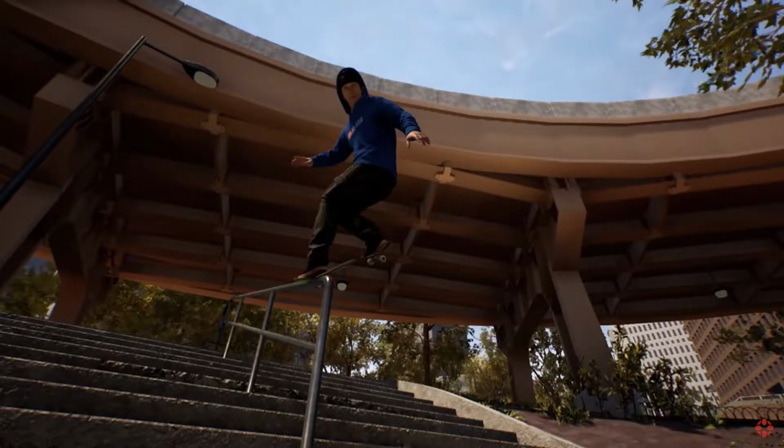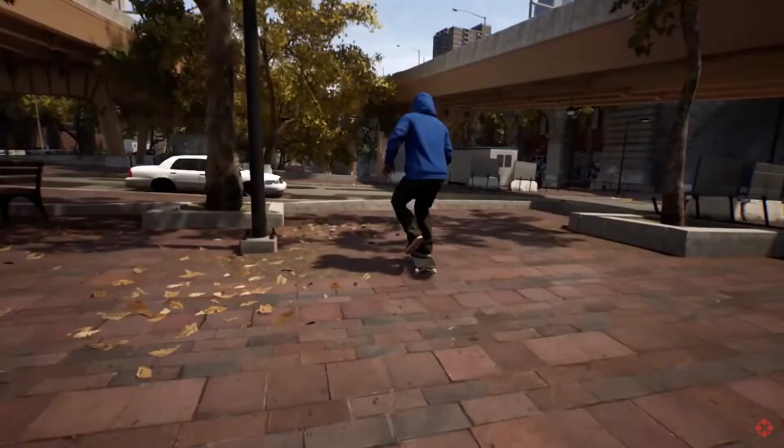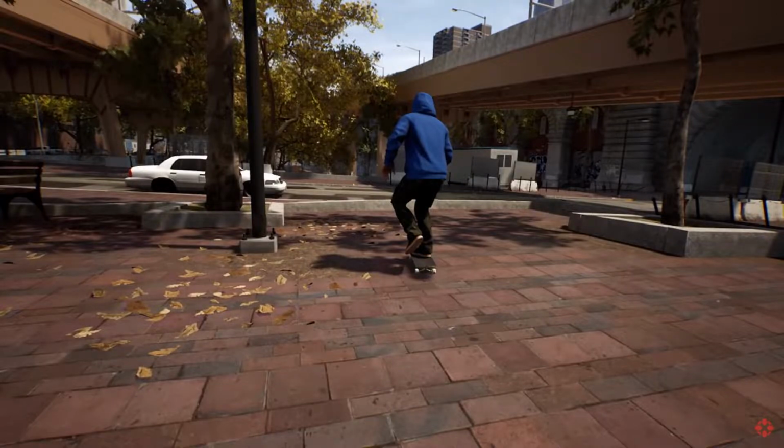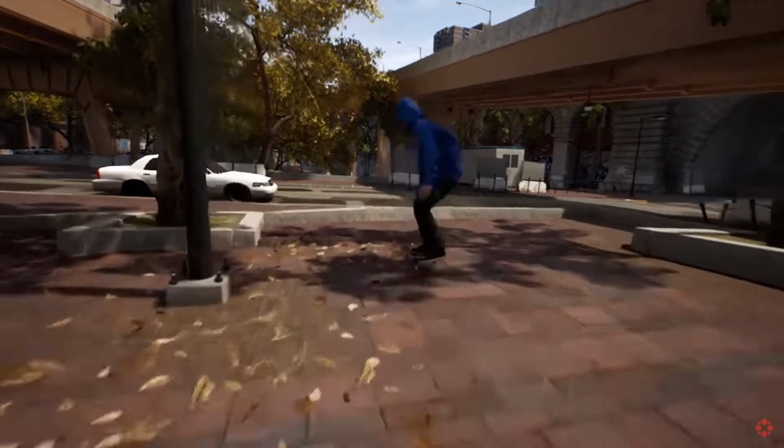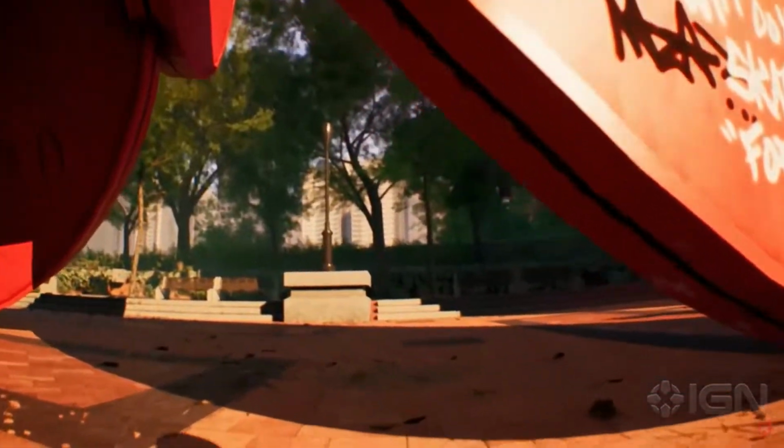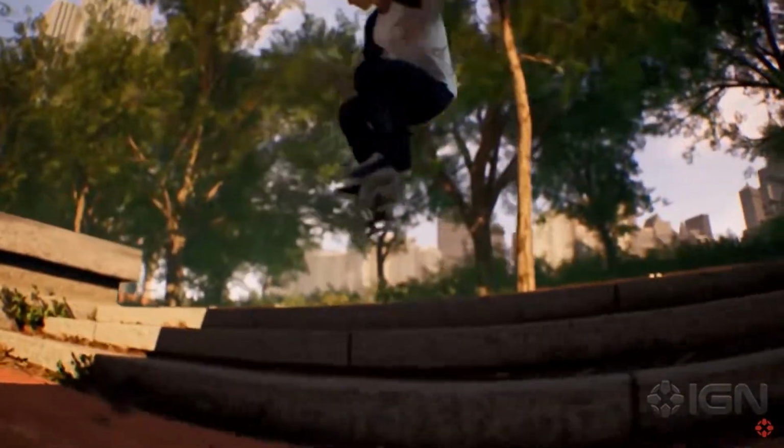This is the new replay editor for Session. I believe that it will have different controls for a skater camera. You can have the camera person's shadow, like you saw in the E3 trailer. If you remember the E3 trailer, this is Session's first trailer publicly. This is what they showed off with the replay editor.